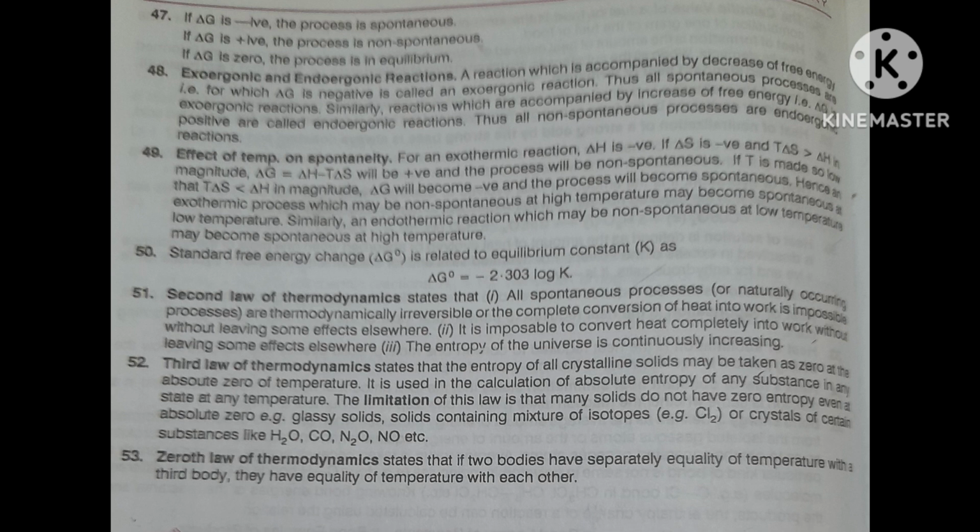Similarly, an endothermic reaction which may be non-spontaneous at low temperature may become spontaneous at high temperature. For endothermic, all things will be reversed. I have discussed exothermic in detail; the reverse case will be for endothermic reactions.